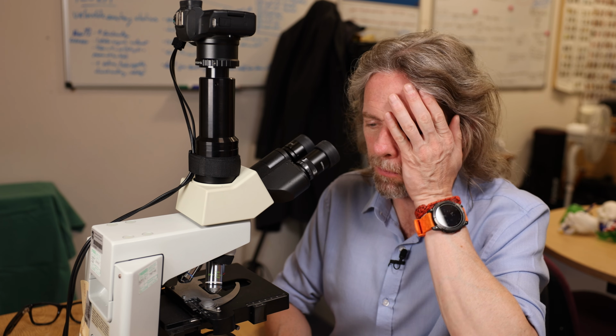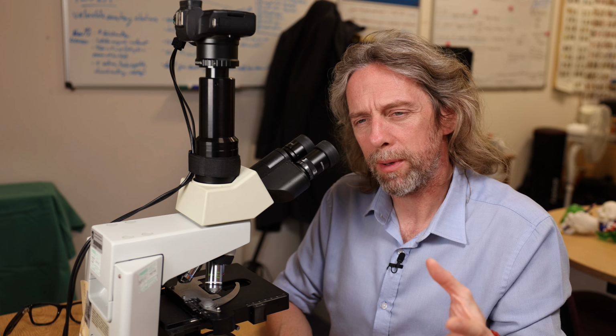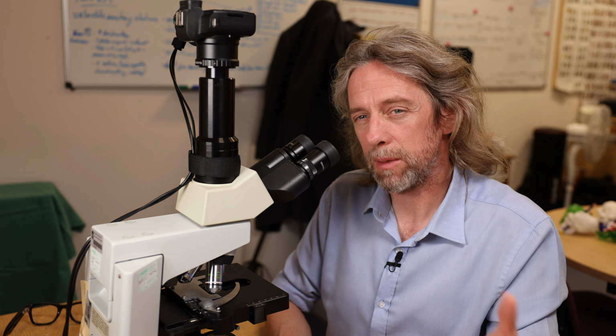Okay, I thought that was going to be more complicated than it was going to be, and then it turned out to be quite complicated anyway. Liver, done. See you next week.